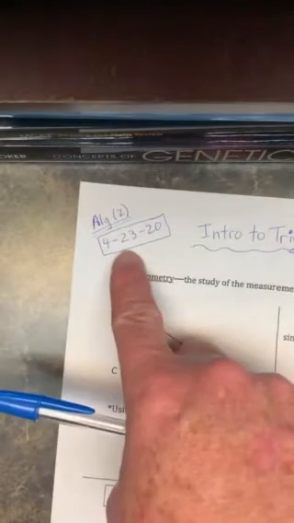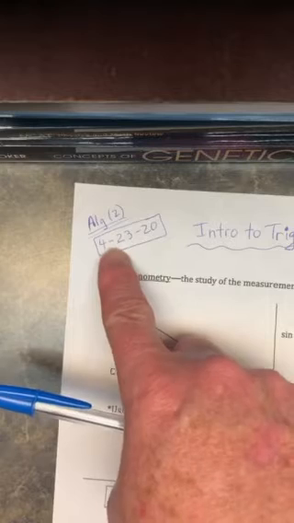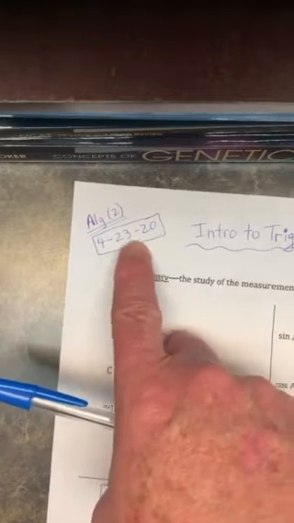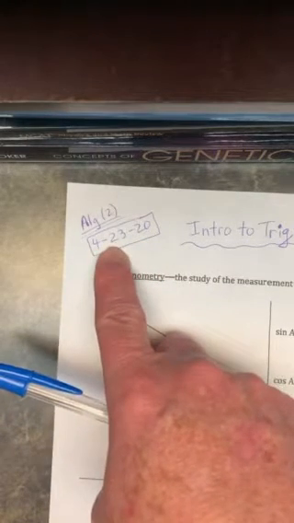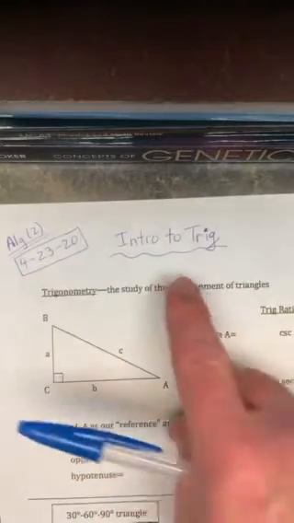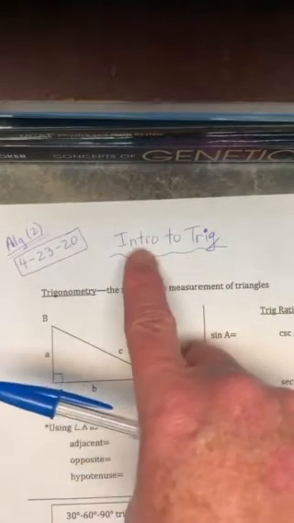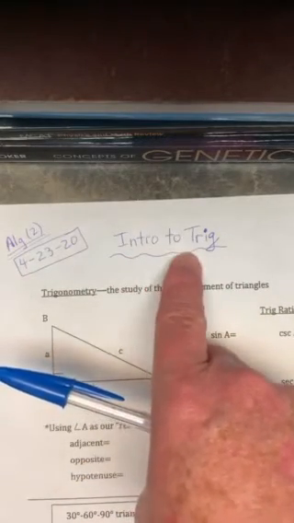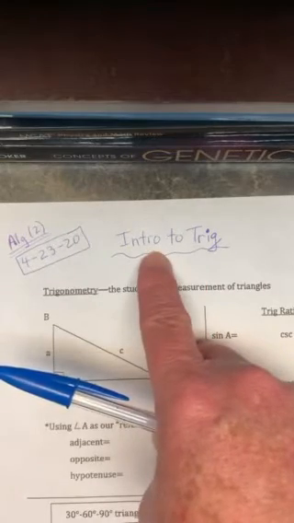So top left corner of your paper, 4/23/20. Again, today's Thursday, April 23rd. That's the date. Title, simply put, Intro to Trig. We're going to introduce you to some trigonometry basics. So Intro to Trig at the top.